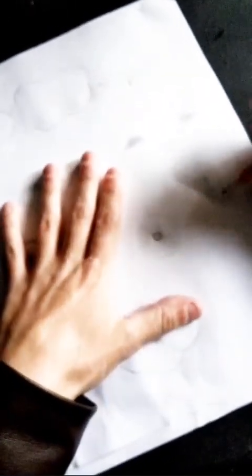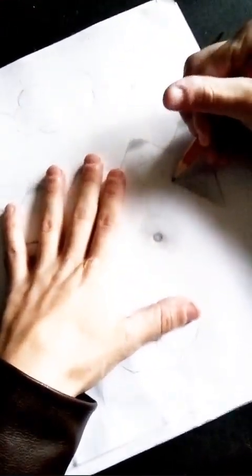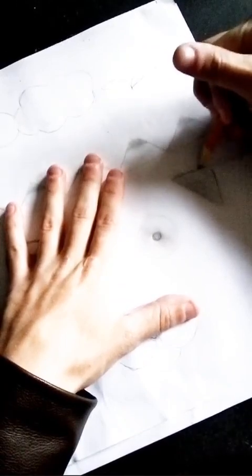And then we will smear that in, keeping the outline for the triangle.